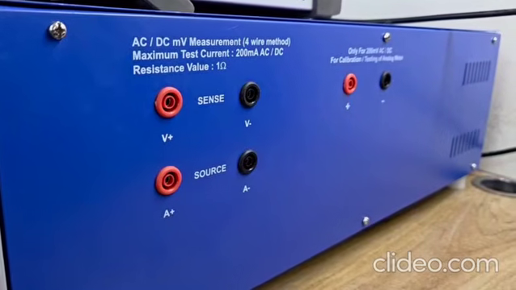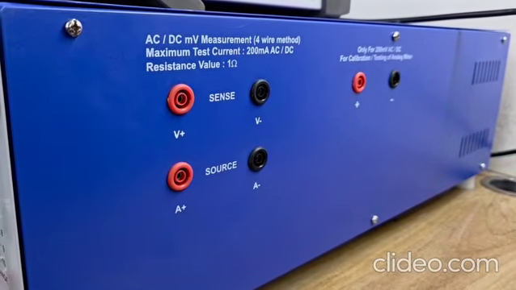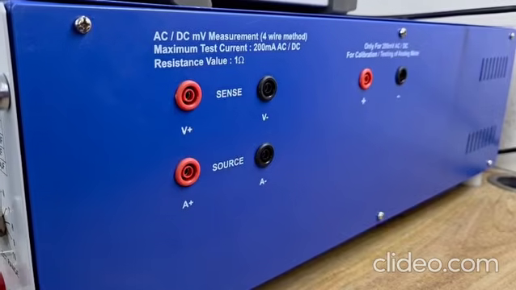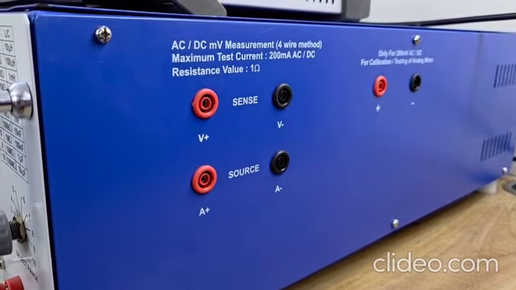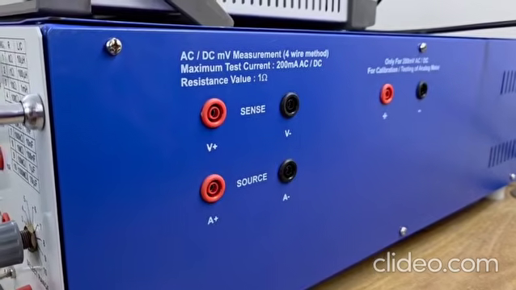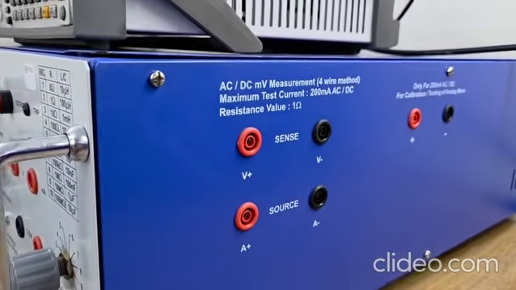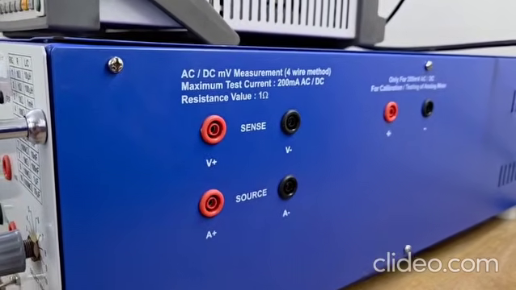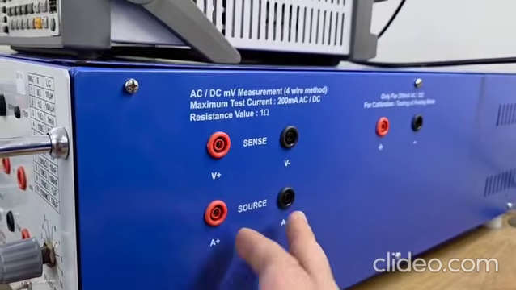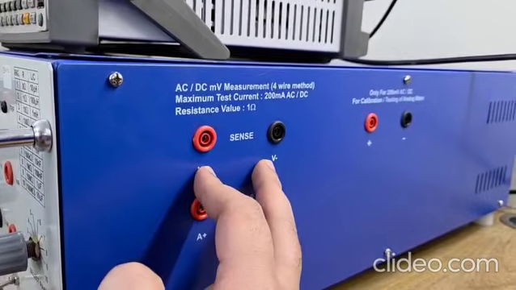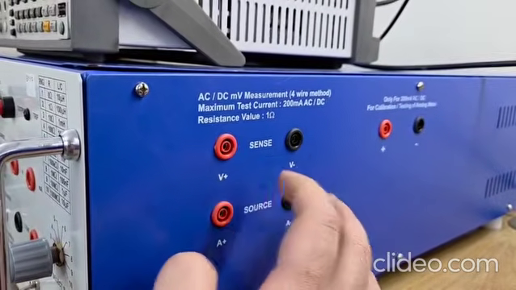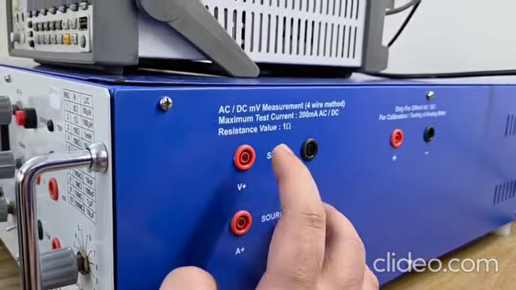On the right side panel of the 5.5 digit multifunction calibrator, there are 2 other features. First, for millivolt calibration purposes, we have provided this. It is quite self-explanatory: when you pass current and sense the voltage, you will be able to calibrate millivolt.